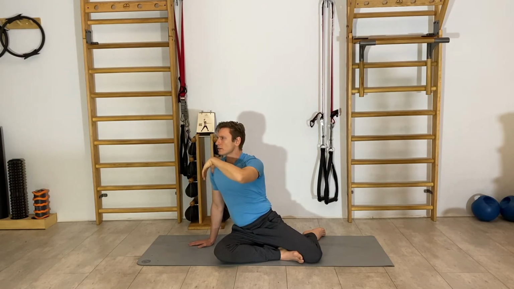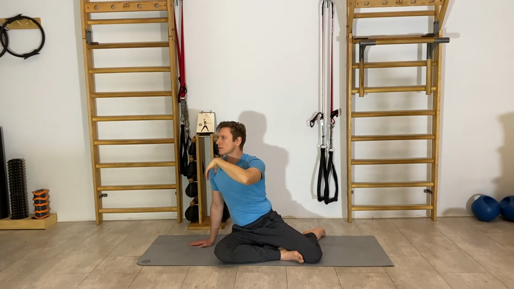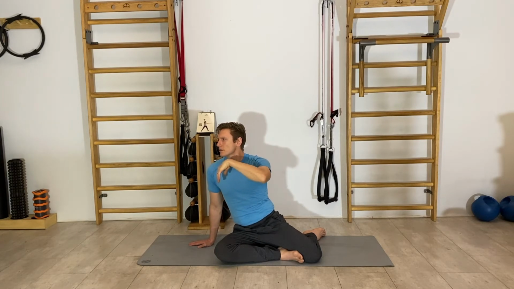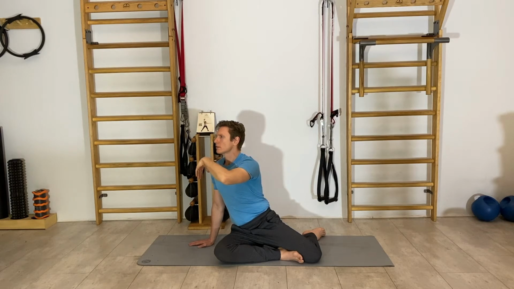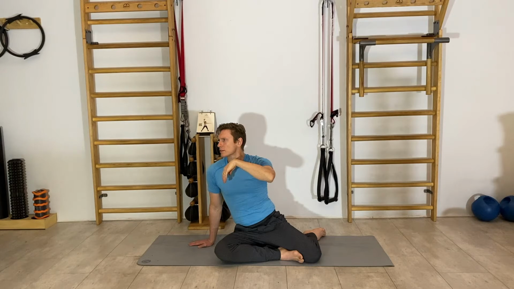Continue to do this movement, keeping your breath natural, your jaw relaxed, and your eyes soft, looking at that spot. Just do this one more time.